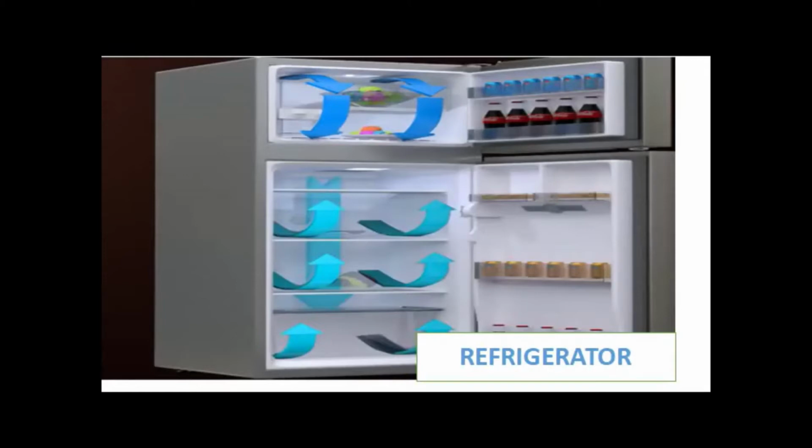Let's see all the components of a refrigerator. This is the topic of today. Here we go. Let's get started.